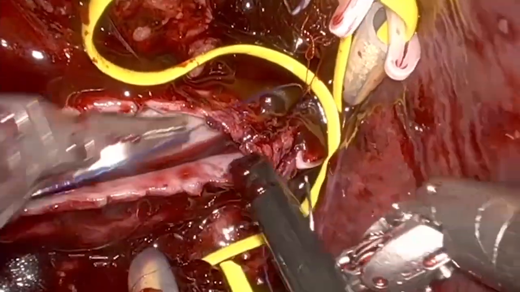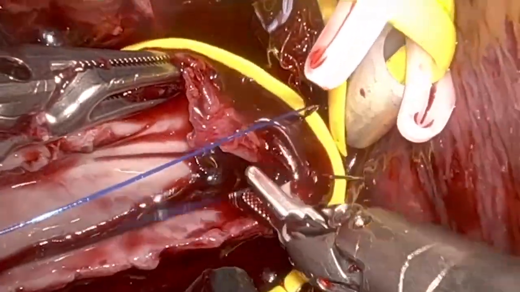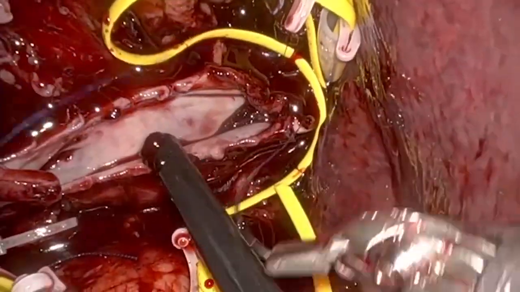The vascular continuity is reconstructed with two running hemisutures of non-absorbable monofilament.